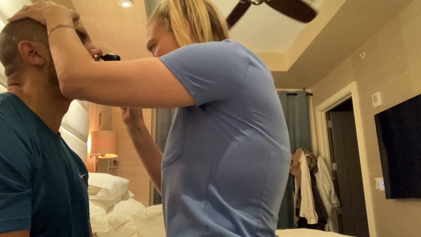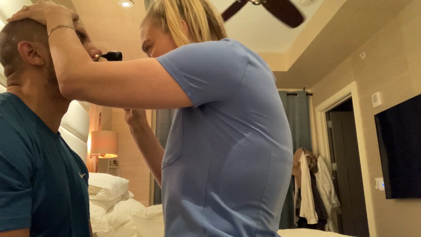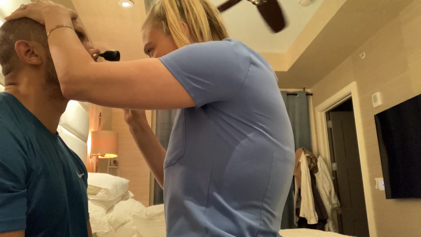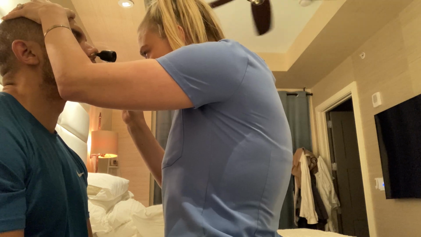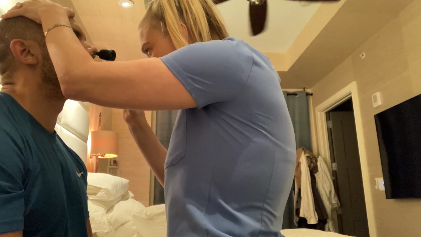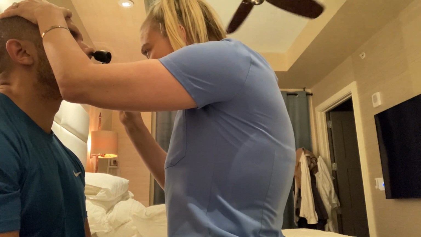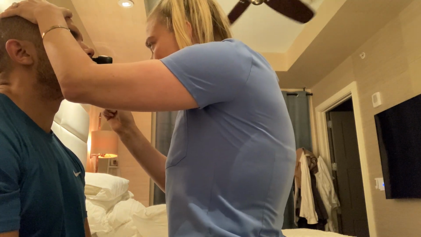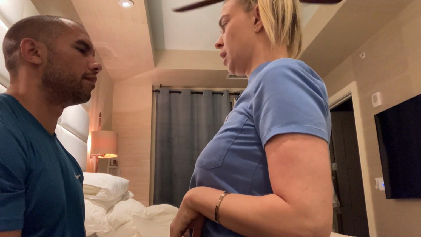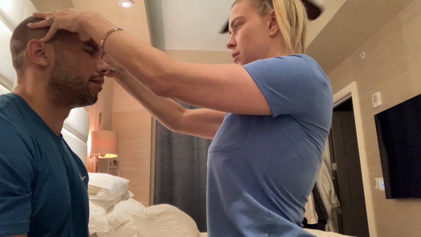Okay. Mucosa is pink and moist. Opening nicely, not indicative of any obstruction in reference to patency. Okay, I'm going to palpate your frontal and maxillary sinuses for any tenderness. Okay, do you have any tenderness?